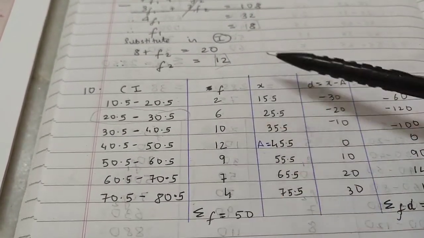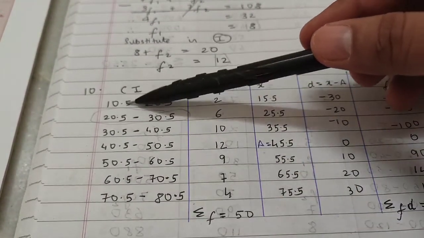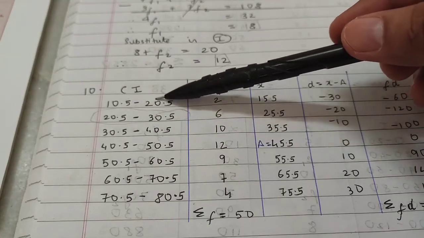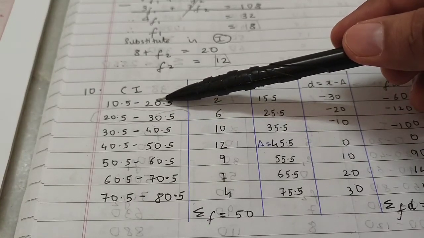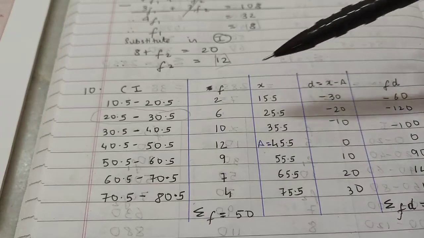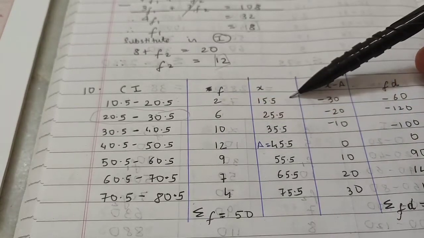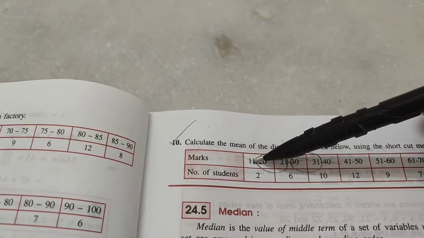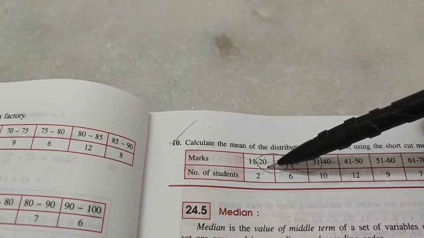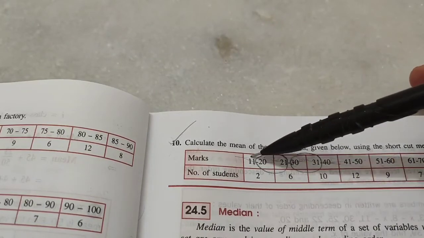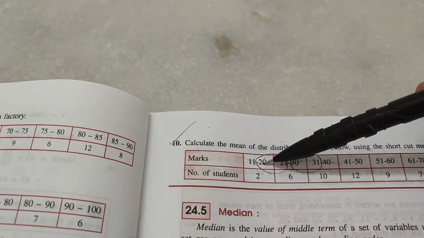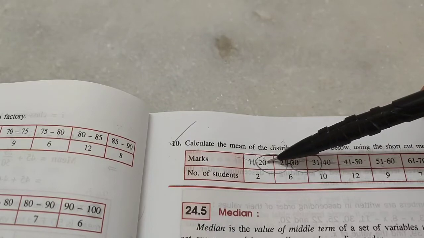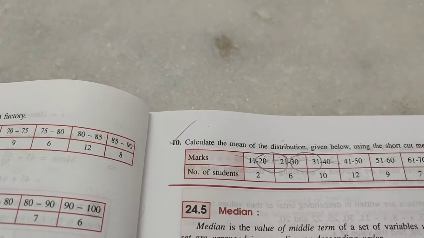After that, the sum is very easy. The midpoint, what is the midpoint of this? Just this plus this upon 2. Do it. Come on, do it manually. Don't copy. It's 15.5. By the way, even if I would have found the class mark of this, 11 plus 20 upon 2, it would have been the same answer, 15.5. Yeah, the midpoint won't change just because you stretched the limits to make it continuous.